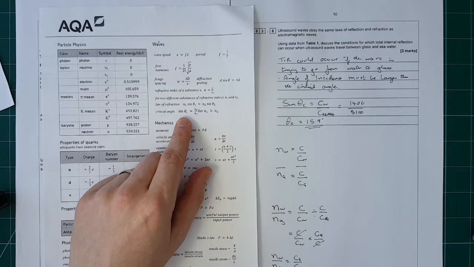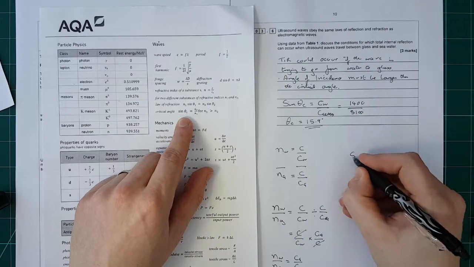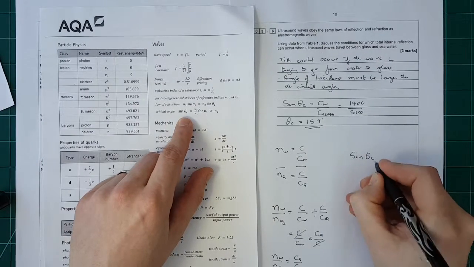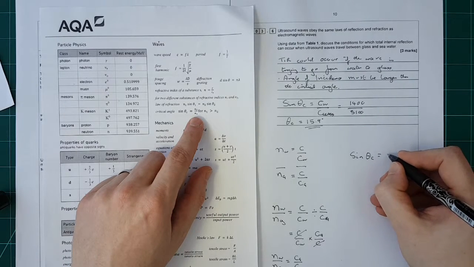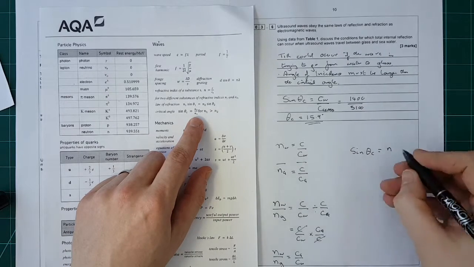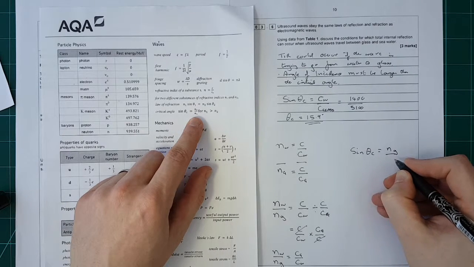So here we have sine of theta c is equal to the refractive index of glass divided by the refractive index of water.